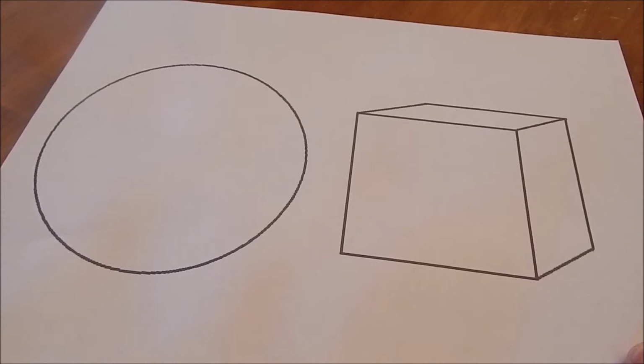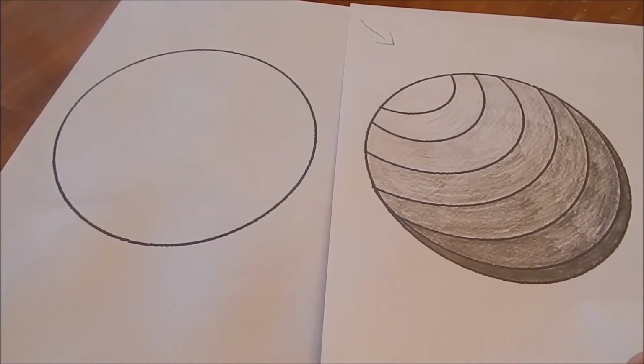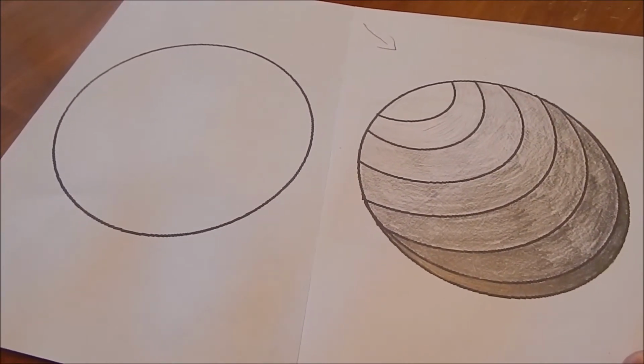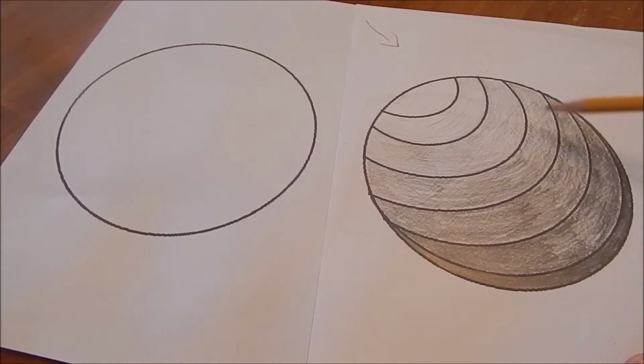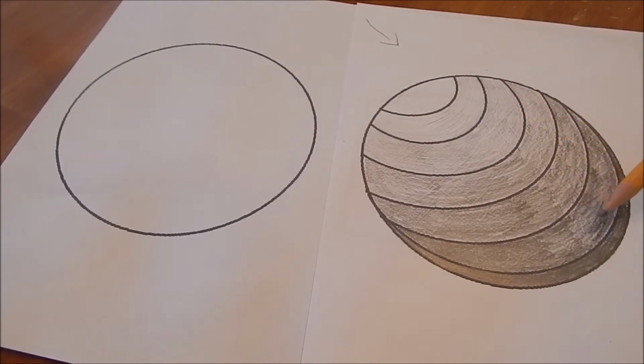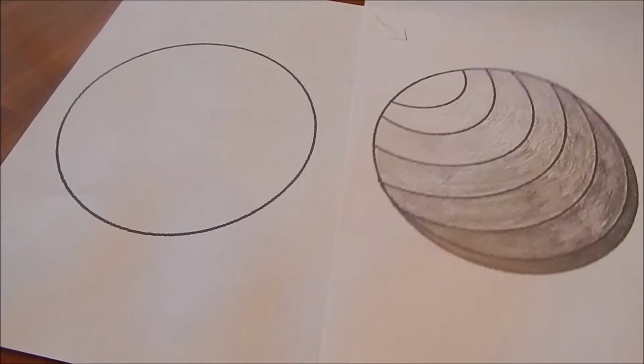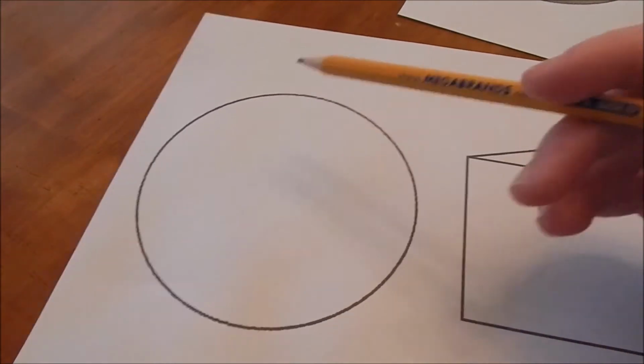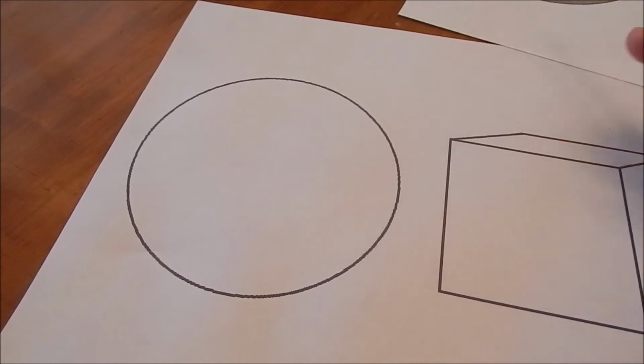Now with the sphere, I want you to take a look at the other paper we did and pay attention to how the shading curves around this sphere. You want to make sure you're looking at it as a ball and thinking about how the light wraps around it. Also that some of the areas of shading are going to be a little smaller or larger than others. Like I've said before, you can start with the light and work your way to the dark, or the other way. With the sphere, you might find that you want to work a little bit with the light, a little bit with the dark, and a little bit in between.